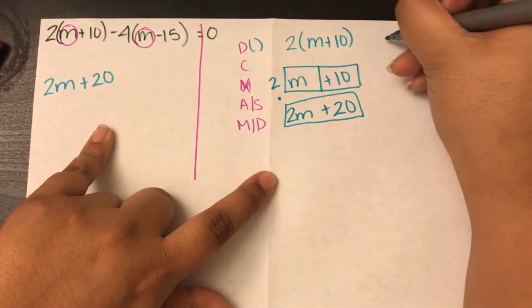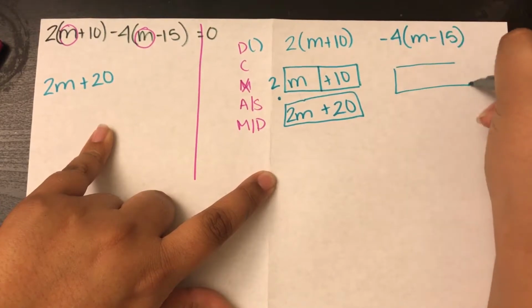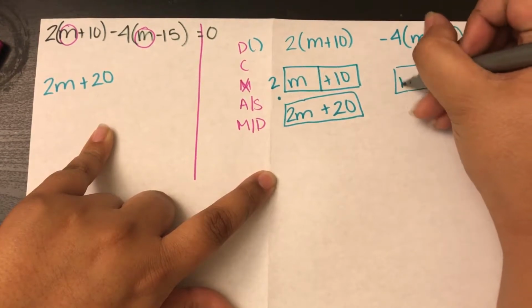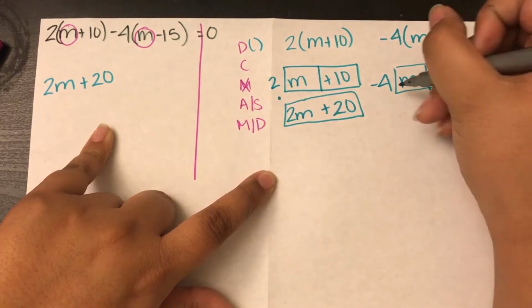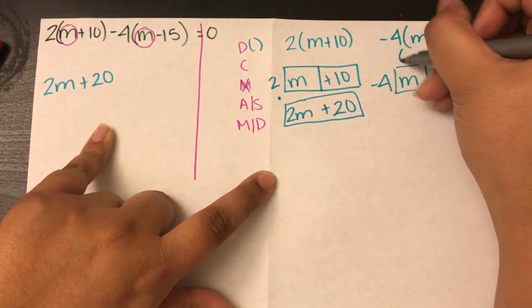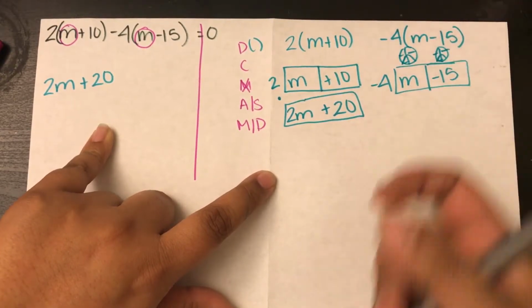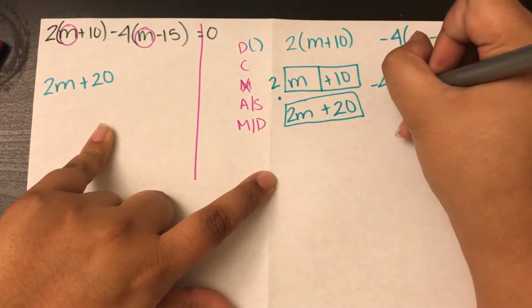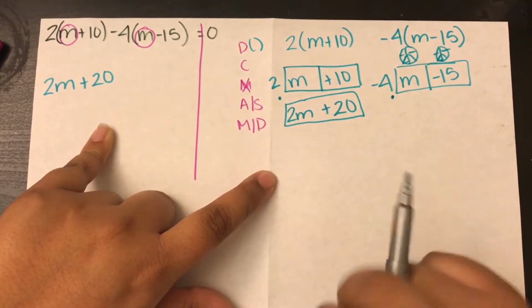Alright, next one. I have a negative 4 times m minus 15. And again, I'm going to be using the box method. I'm going to cut my box in half because there are 2 terms, 2 sides to my box. m on the inside, negative 15 on the inside, and a negative 4 on the outside. Uh-oh. That negative tells me I'm going to need dead man. So there's my dead man right there, 2 of them because I have 2 terms. Okay, let's keep going. Remember, you only use dead man for multiplying or dividing, never for adding or subtracting.